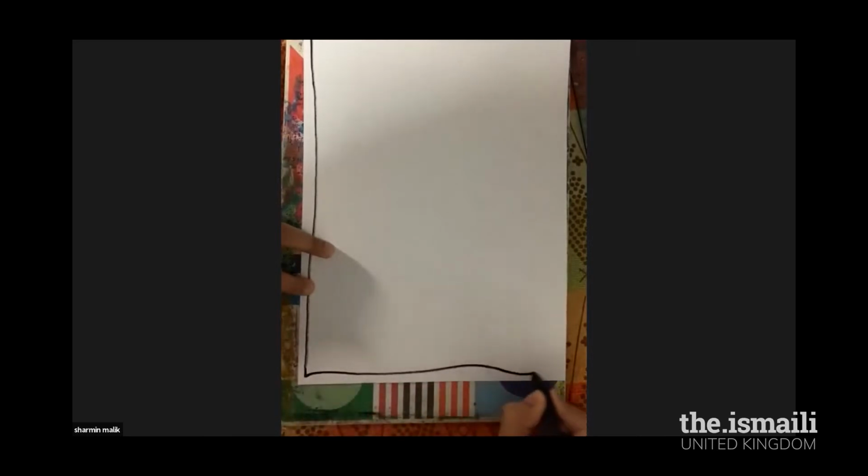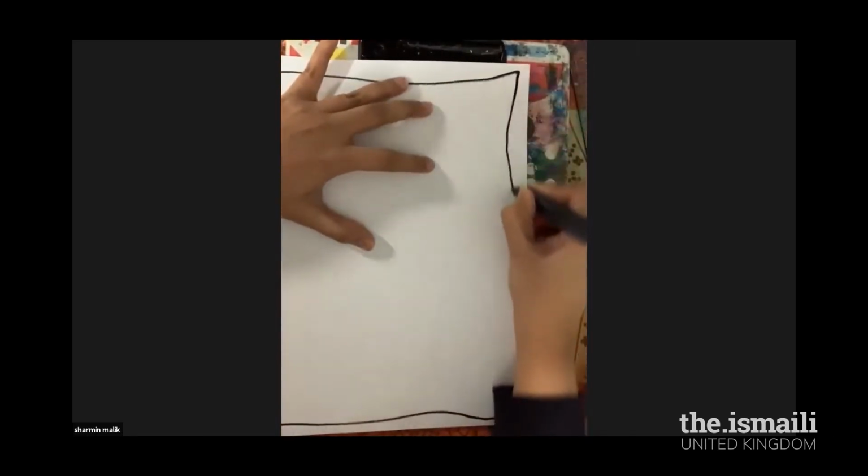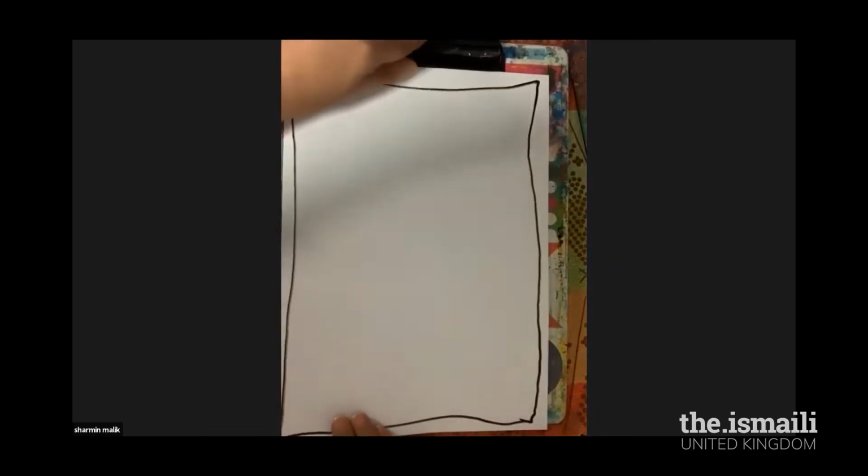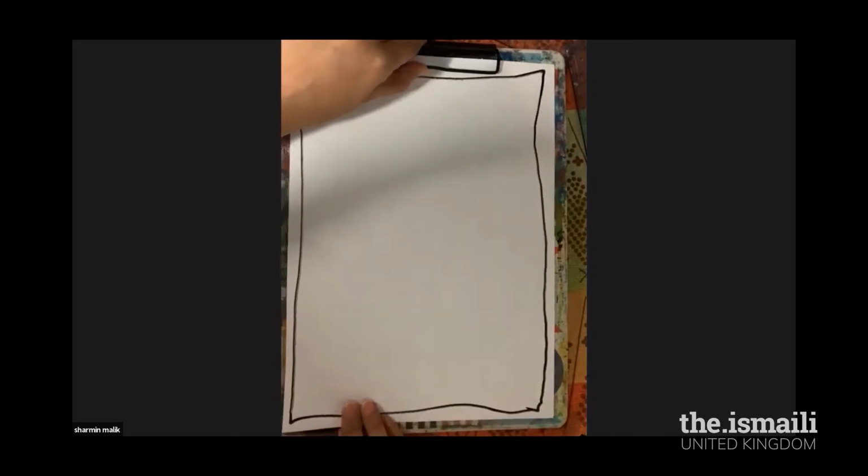Okay, so let's create a frame. That's the best part. You don't have to worry about whether it's straight. If it's not, it's fine.